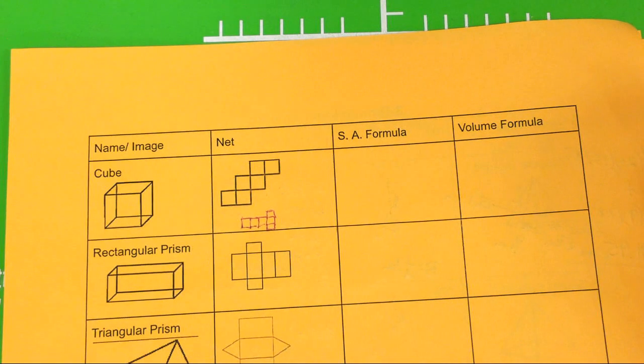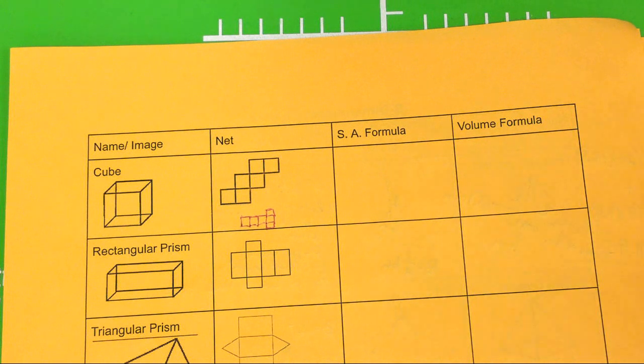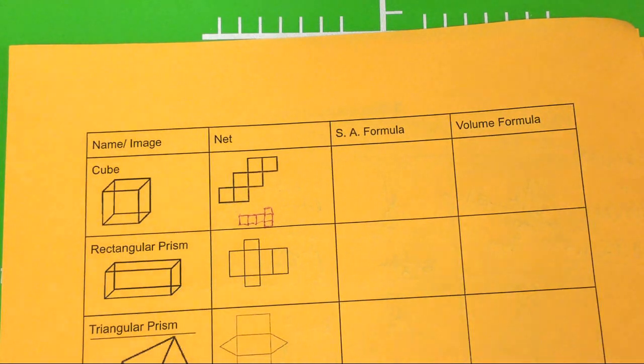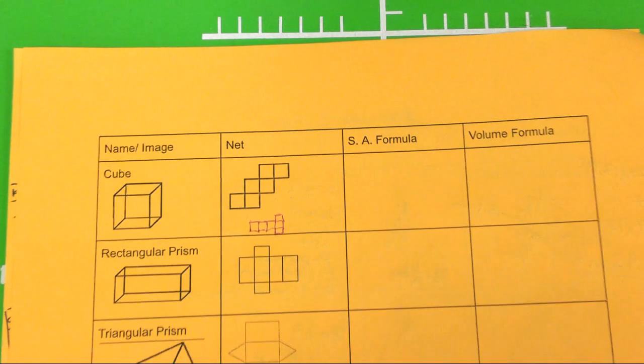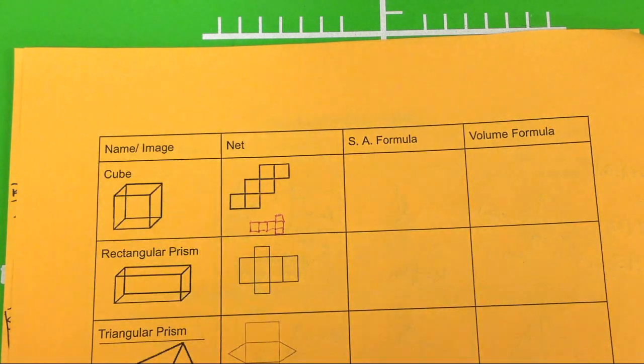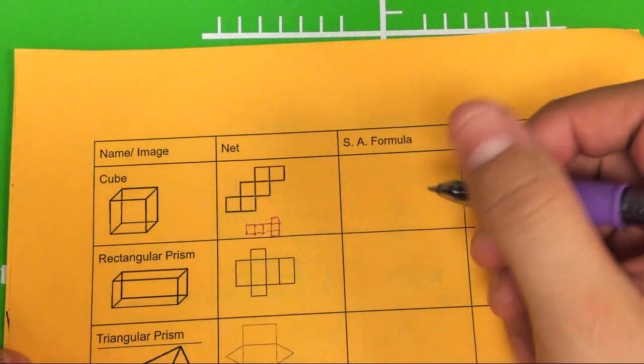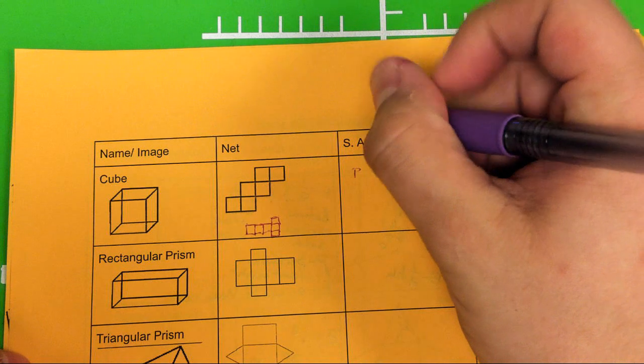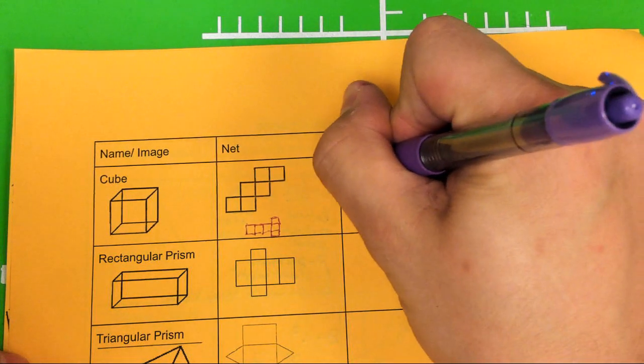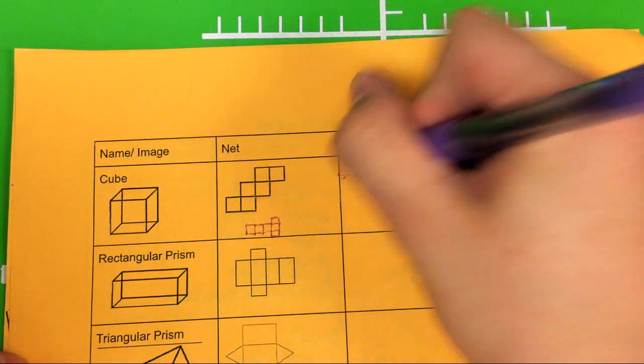Now the real issue is actually the formula. For a prism, remember that the surface area is broken up into 2 parts. There's lateral surface area, which is everything except for the bottom, and then there's total. The lateral surface area for a cube is just going to be the perimeter times the height. And actually this formula is the formula for all prisms.